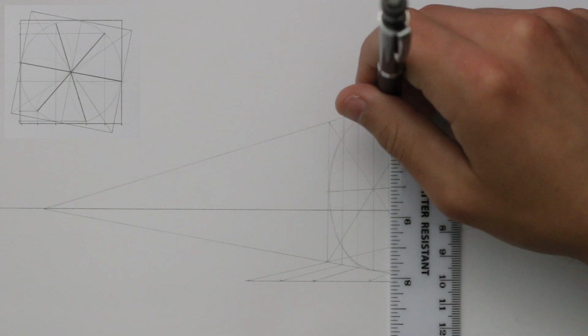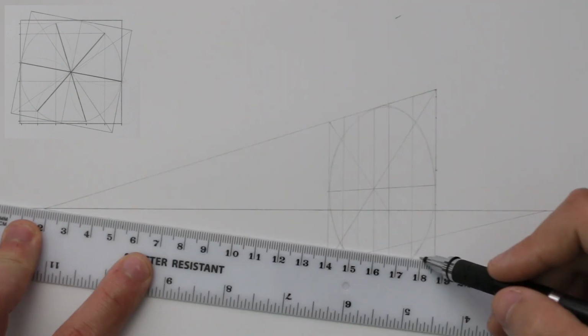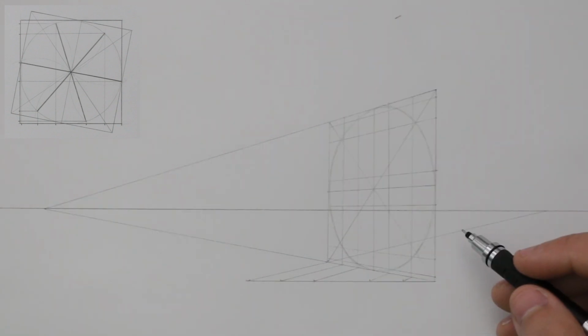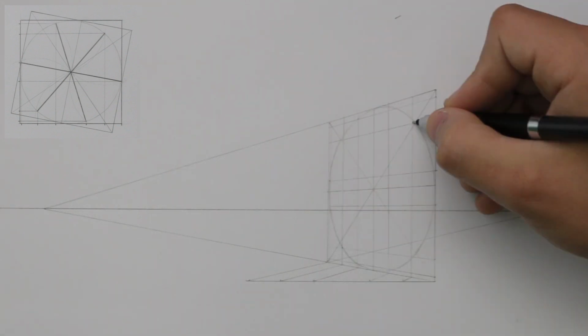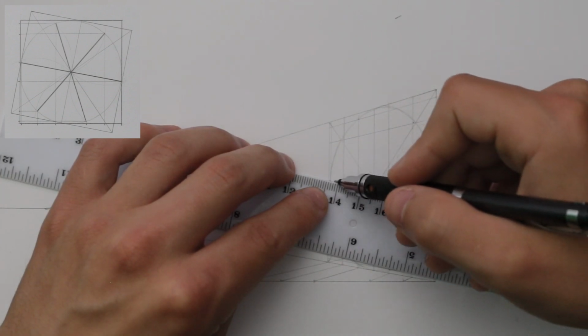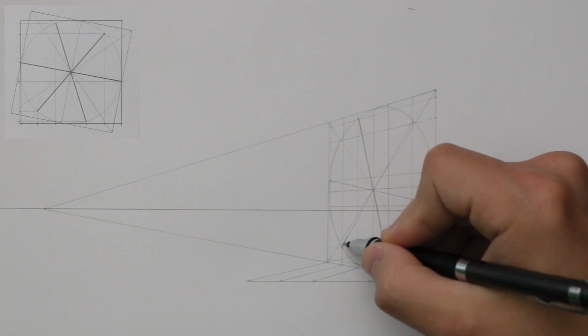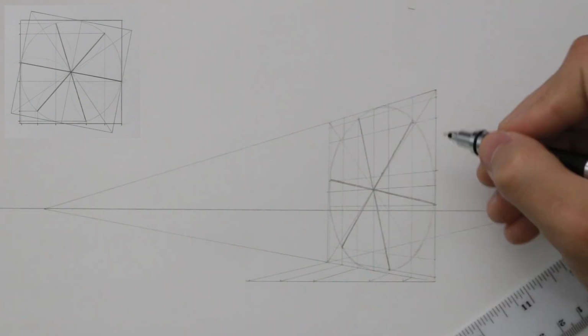I then extend these lines along with some lines which head from the front edge of the square to the right vanishing point. Now all I have to do is define those projected points which cross the ellipse's circumference. These are the end points for the spokes. I can then take some lines from these to the centre, which completes this example. So this was a method of projection that we are likely going to come back to sometime in the future, and now I will show you another means of doing this.